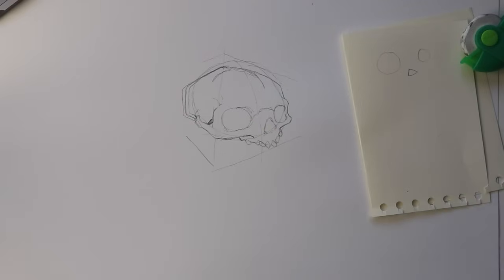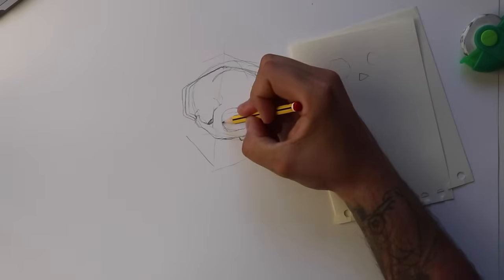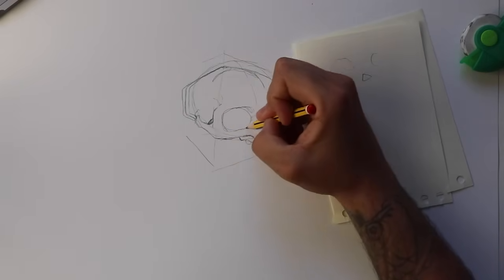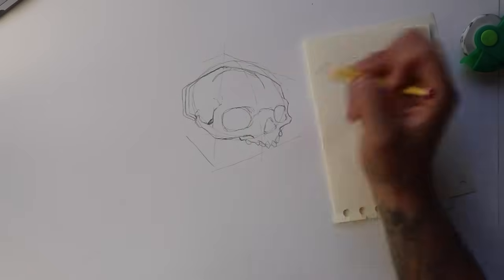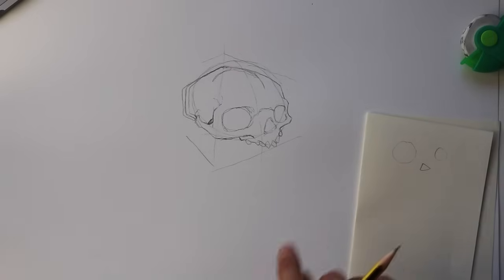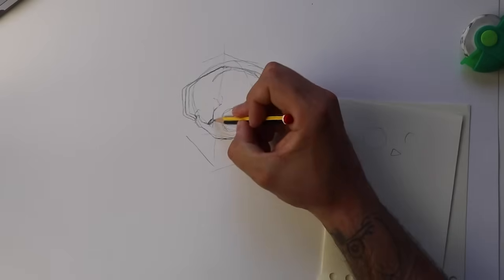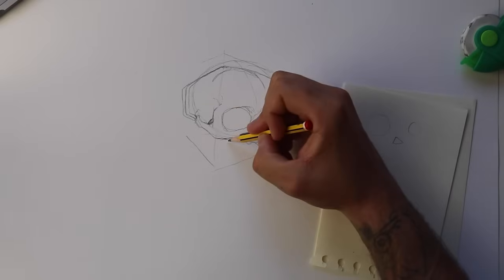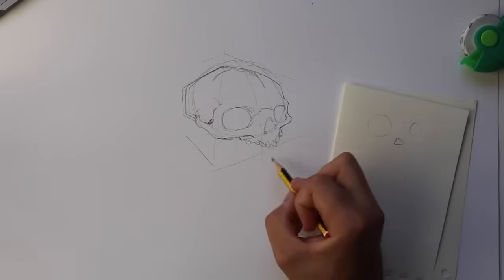And put that in place. And that is the basic premise of a skull. Now this one hasn't got a jawbone. I'll put a jawbone in this one quickly, just because it's a tutorial. Jawbone.